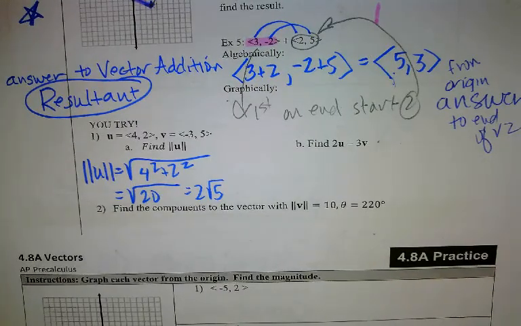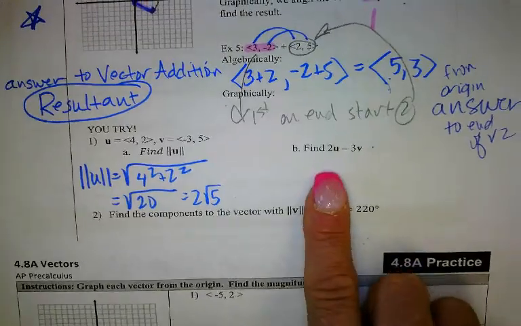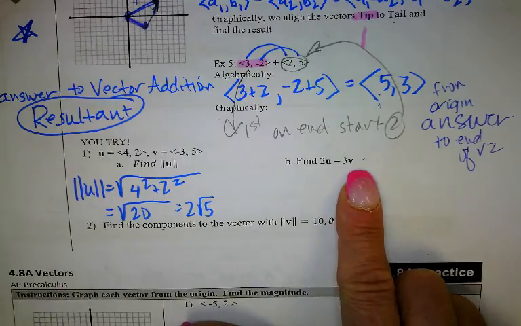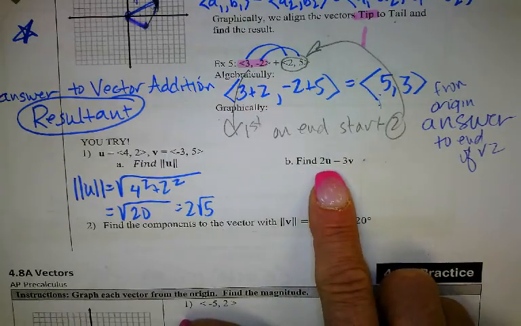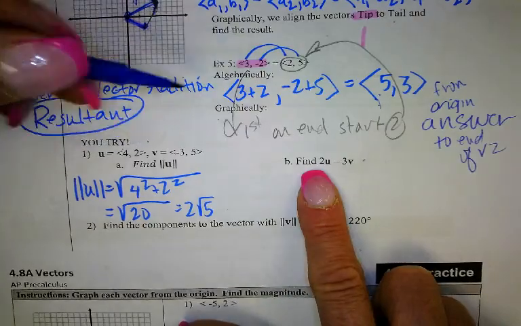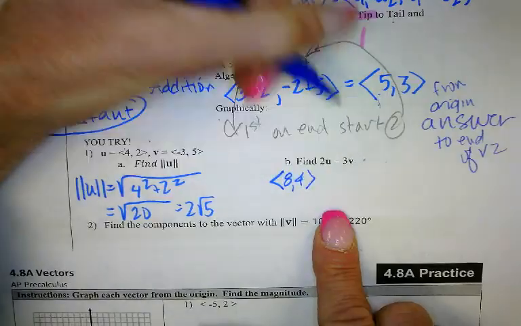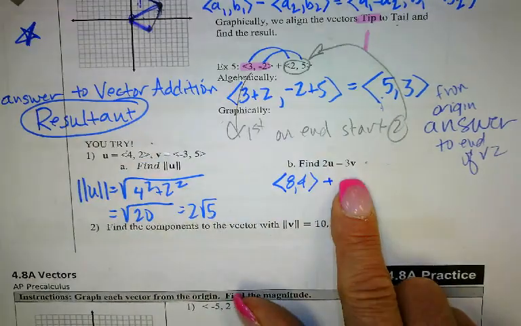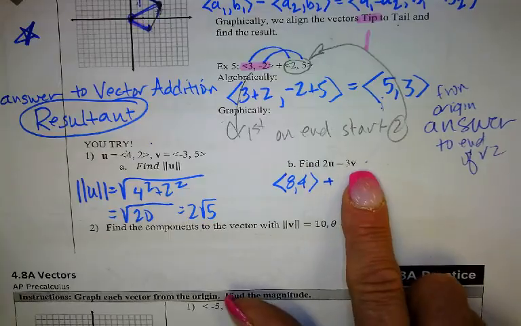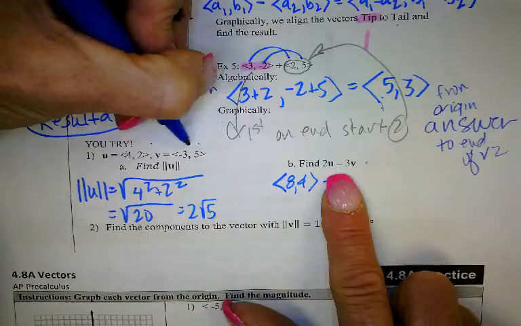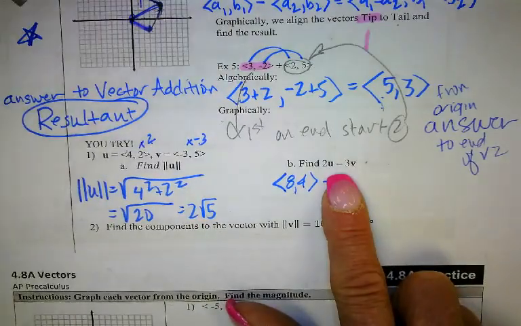Now I need to take 2 times vector u minus 3 times vector v. Well, follow the order of operations here. I first do the multiplication. Take the scalar, take the number 2 times each component of vector u, and twice vector u becomes 8 comma 4. I am actually going to put an addition sign here because I'm going to take vector v times negative 3. So I take each component of vector v times negative 3 times 2 for the first one, and so this becomes positive 9 comma negative 15.